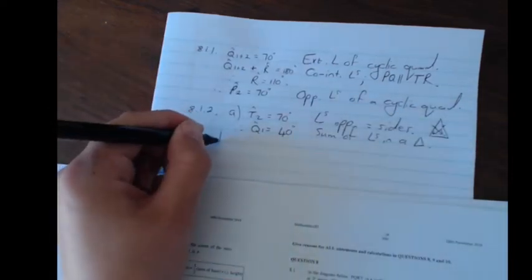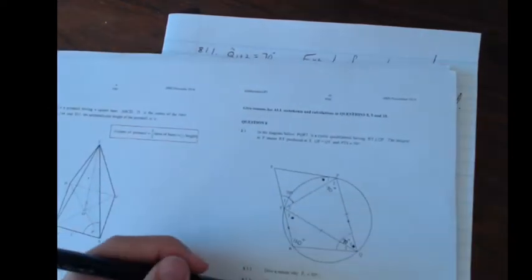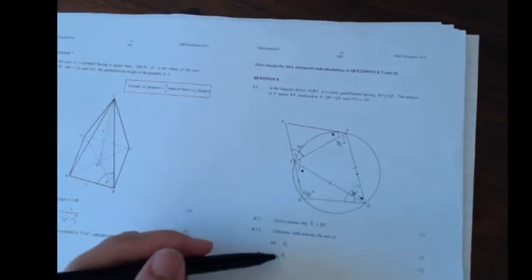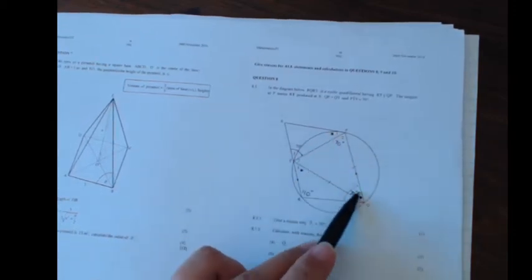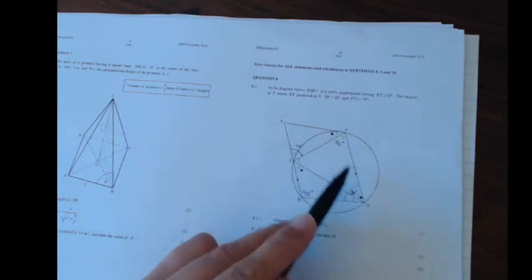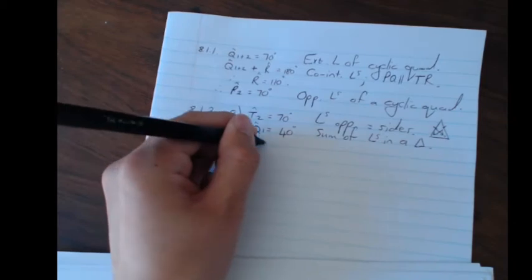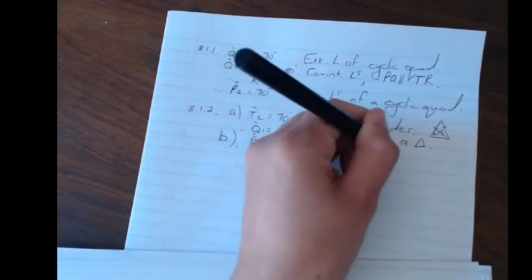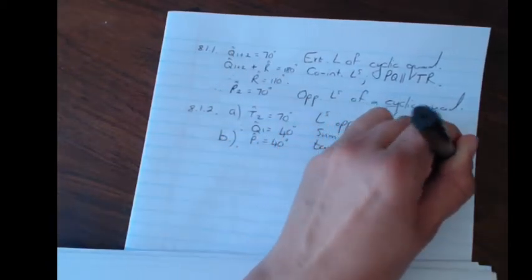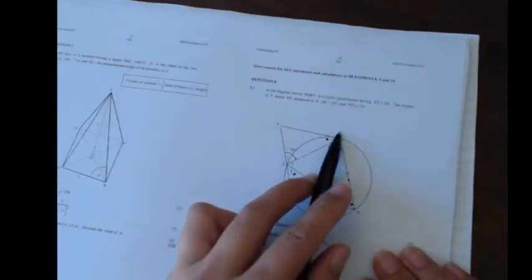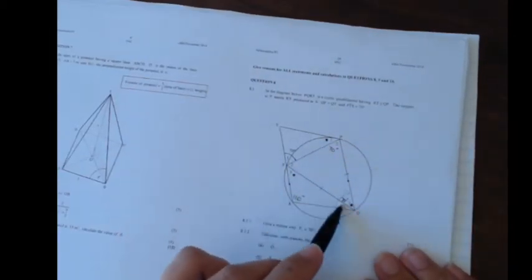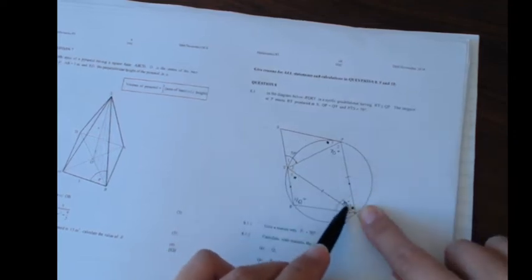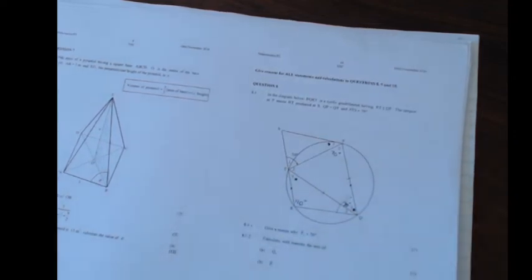And then question B wants to know P1, which I already said is going to be equal. So Q1 is 40. That also means that P1 is 40, and the reason for that is tan chord theorem. Because the angle between a tangent and a chord is equal to the angle formed on the chord, subtended by the chord in the alternate segment, and I'm good.